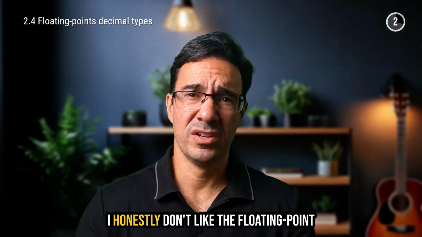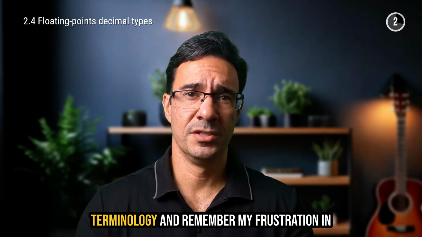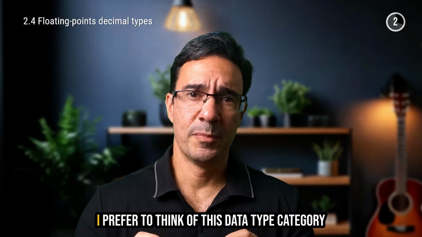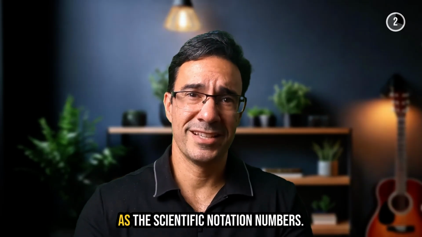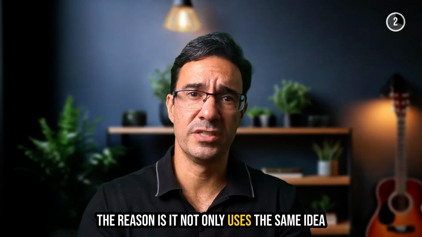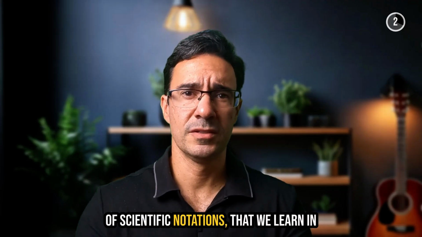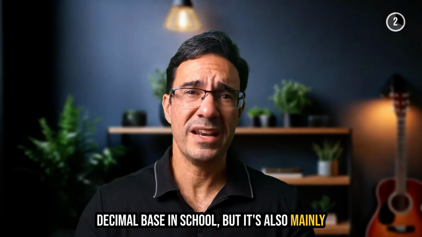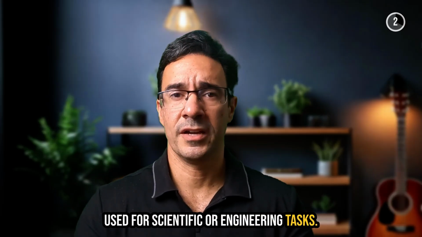Floating points. I honestly don't like the floating point terminology, and I remember my frustration in understanding this concept when I first saw it. I prefer to think of this data type category as the scientific notation numbers. The reason is, it not only uses the same idea of scientific notation that we learn in decimal base in school, but it is also mainly used for scientific or engineering tasks.